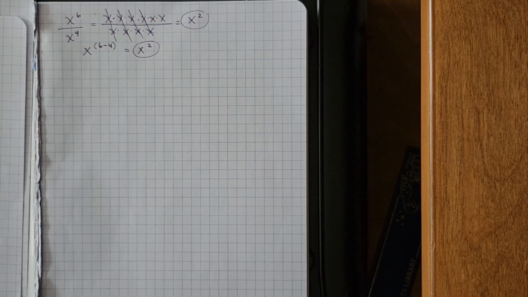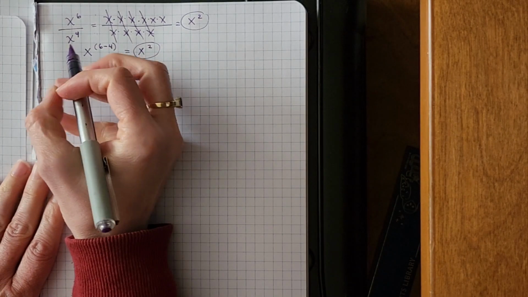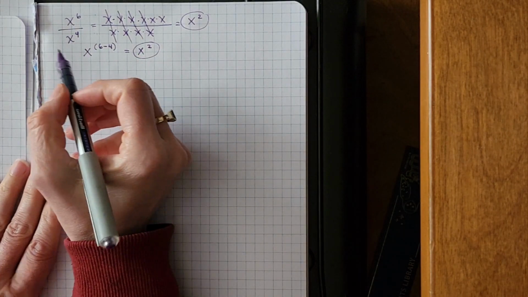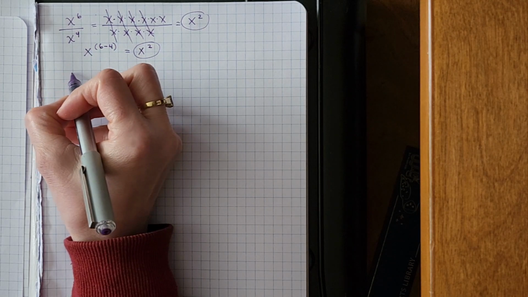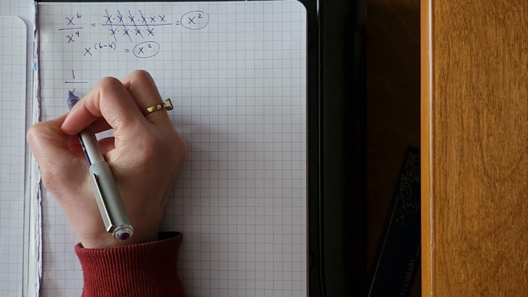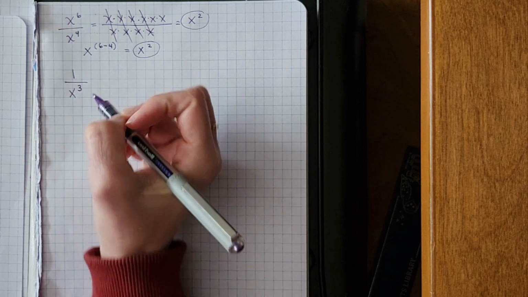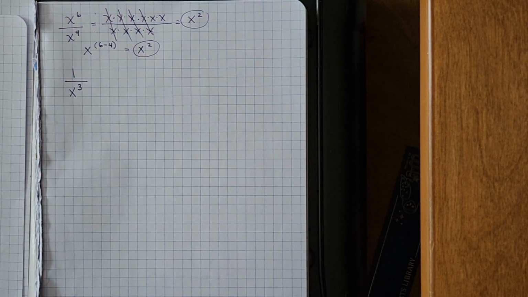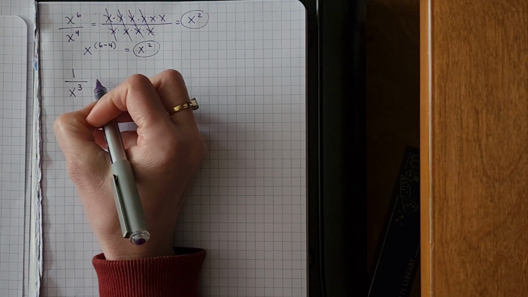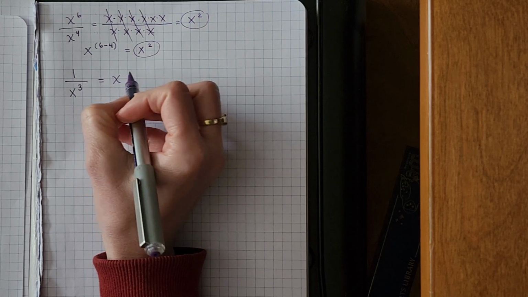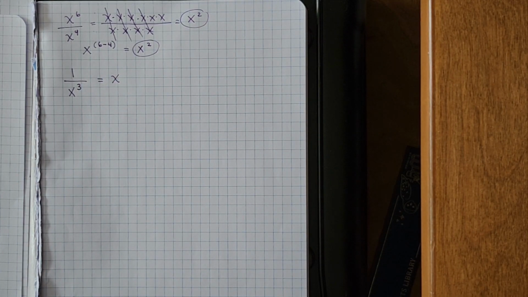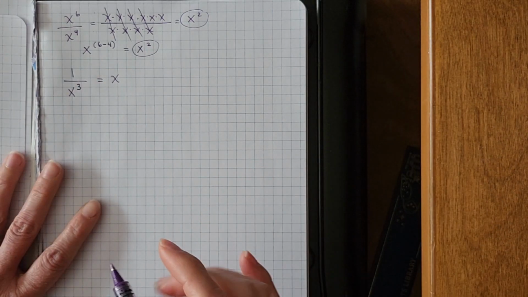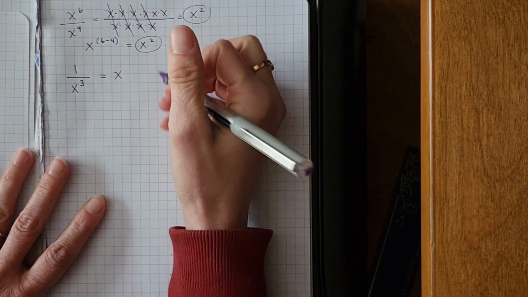Okay, well, what if that numerator just wasn't even there? What if there was just 1 over x to the 3rd? What does that simplify to? Can we write that as x to some power, not as a fraction? Well, yes, we can. And this is going to take a cool bit of math pattern writing.